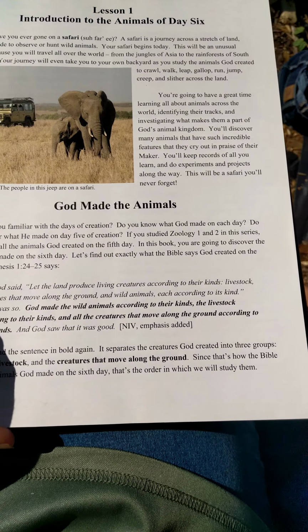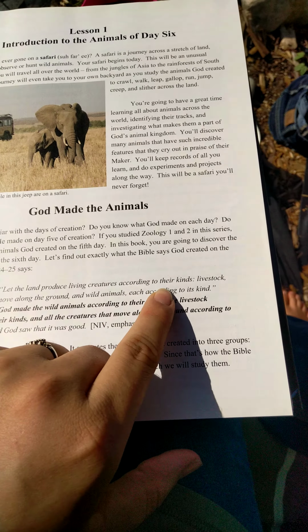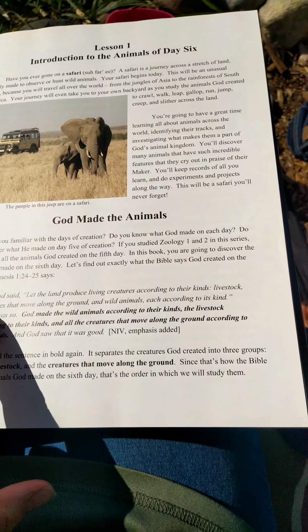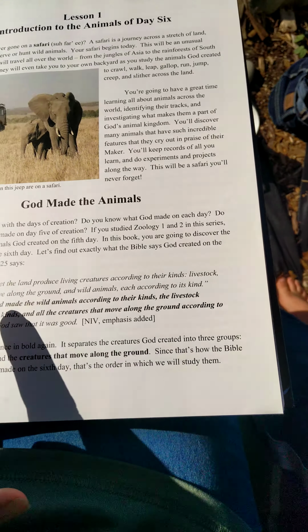Genesis 1:24-25 says, "And God said, let the land produce living creatures according to their kinds, livestock, creatures that move along the ground, and wild animals, each according to its kind. And it was so."